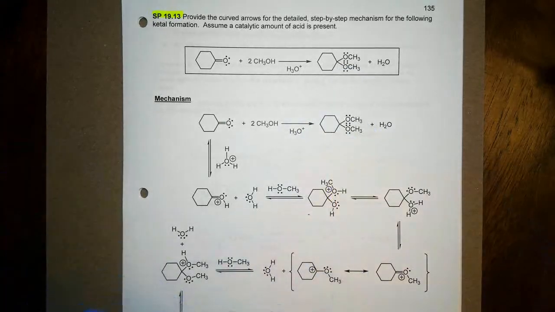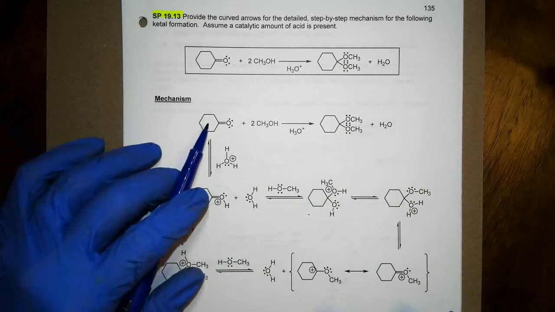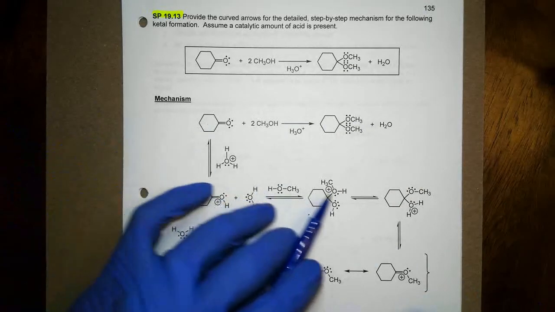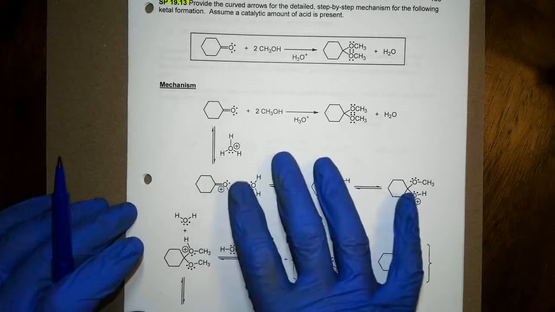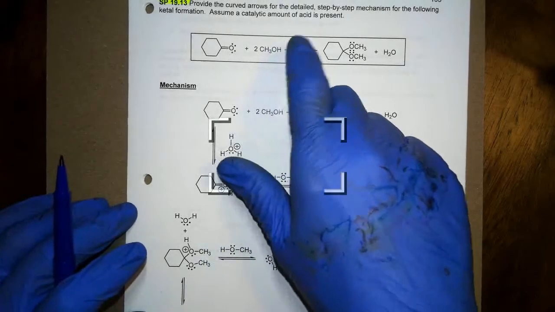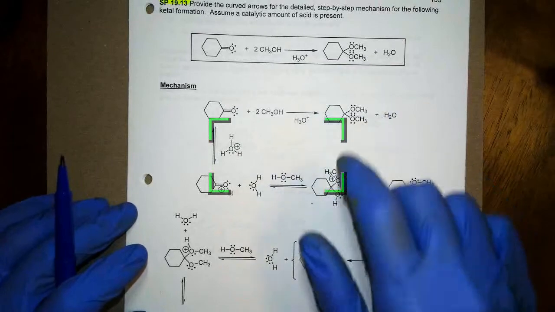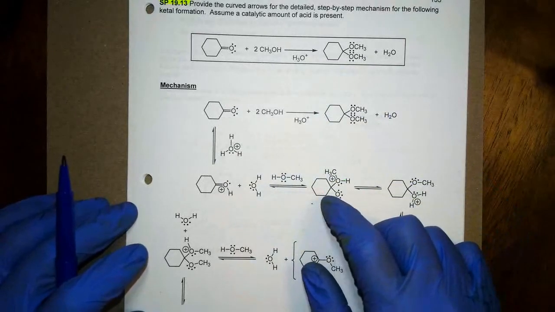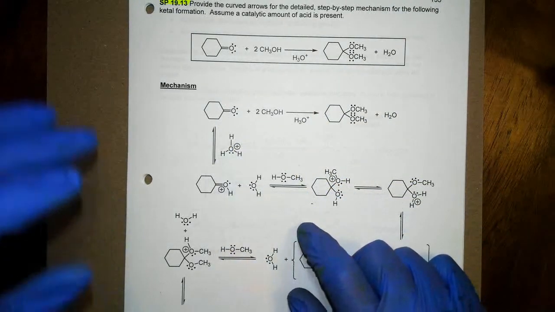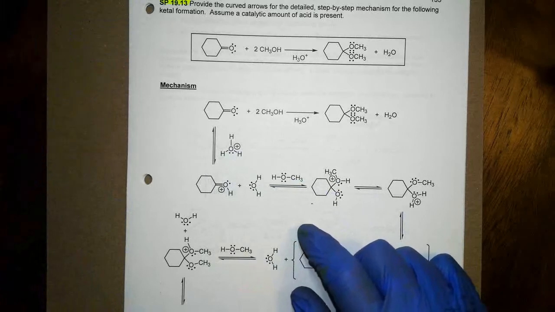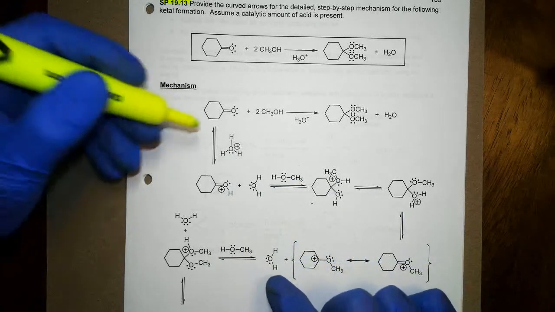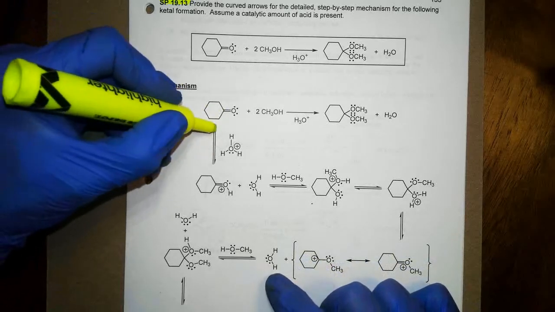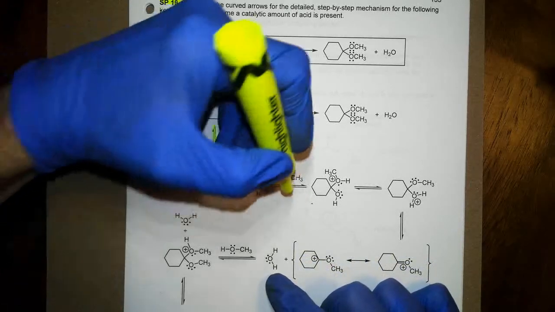So all we're asked to do here is provide the curved arrows for this process. Now I'm going to start here and work our way all the way around down to here, until we get to this final product. So this mechanism you're looking at is for the reaction that you see inside this rectangular box. And we're going to use a catalytic amount of acid to help us get a firmer grasp of what's going on here.